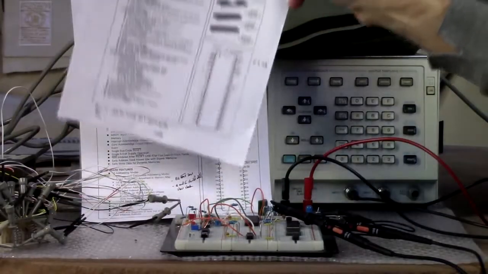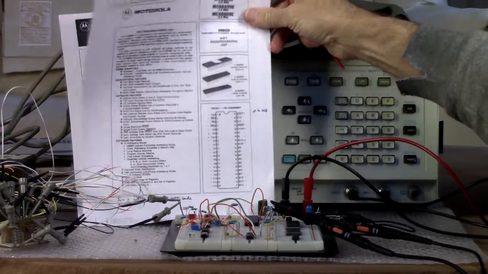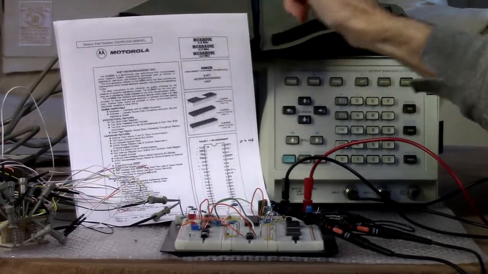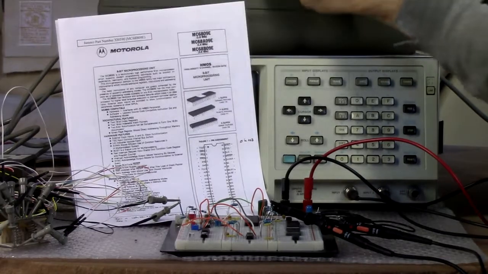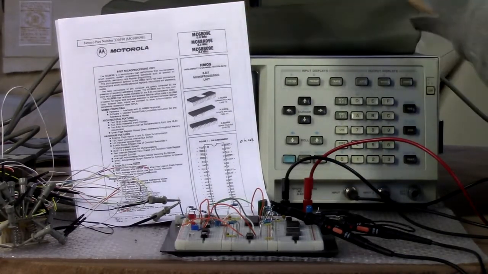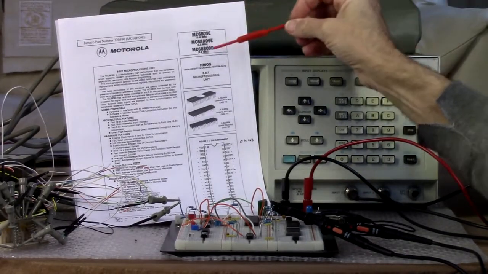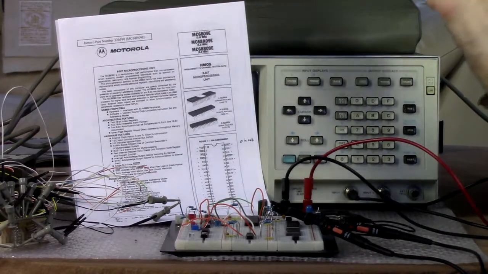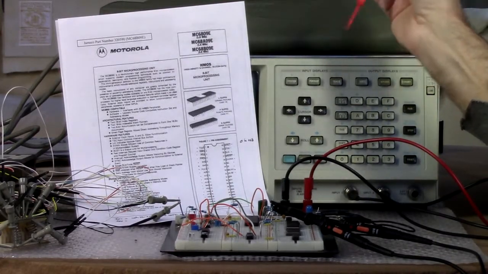The 6809E, and by the way, those A, B, and C in the middle of the part number, 68A09, 68B09, that kind of stuff, and there may even be a C, that's a speed variant, so we're not going to worry about that for this discussion.